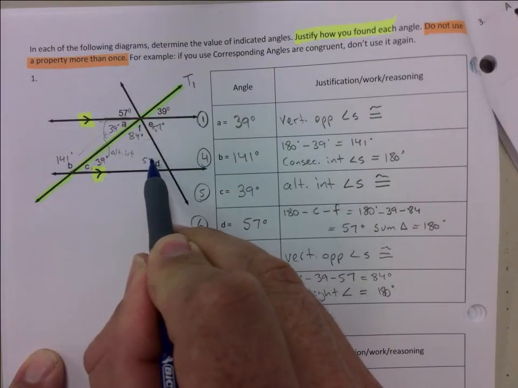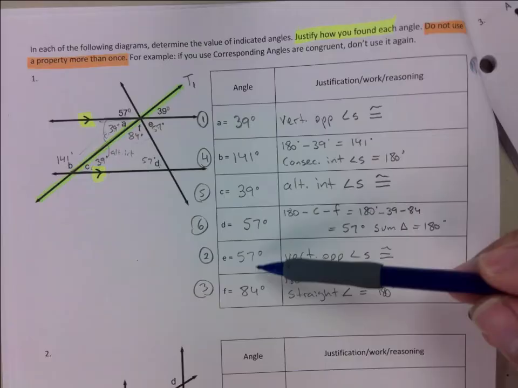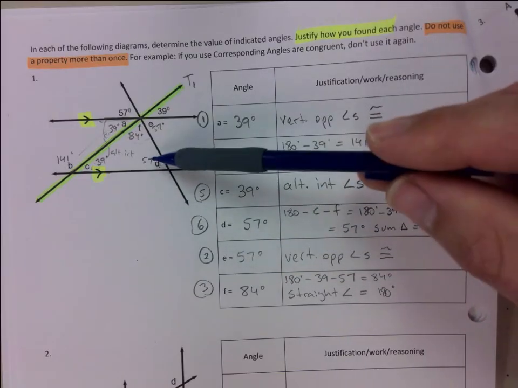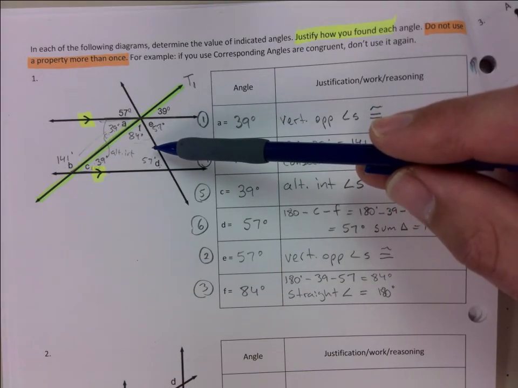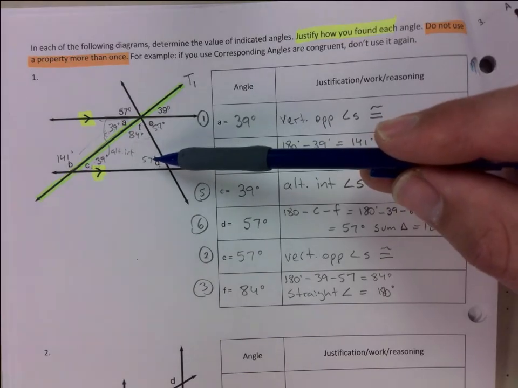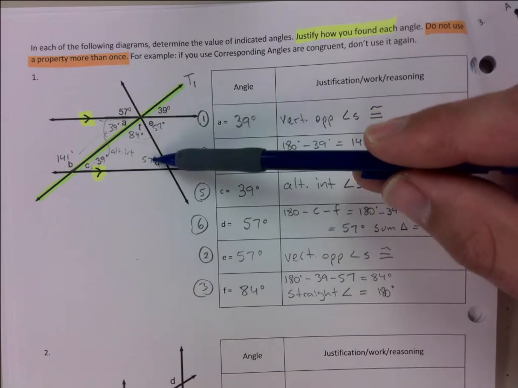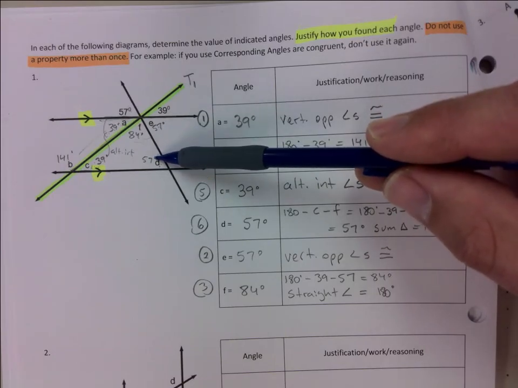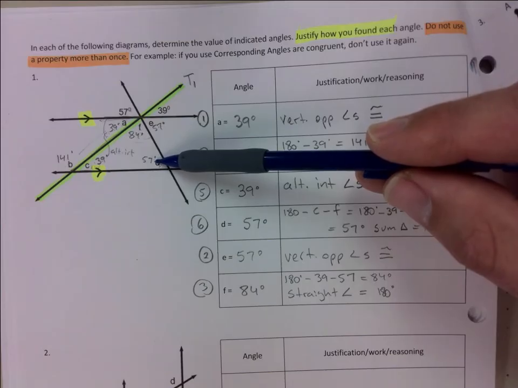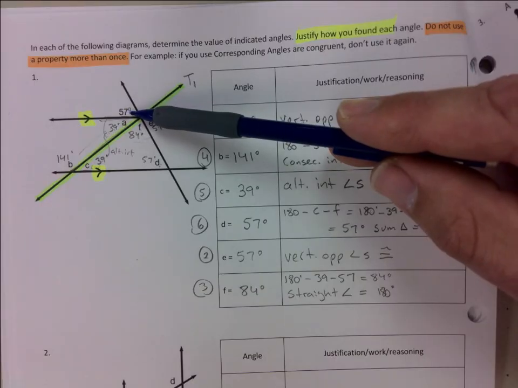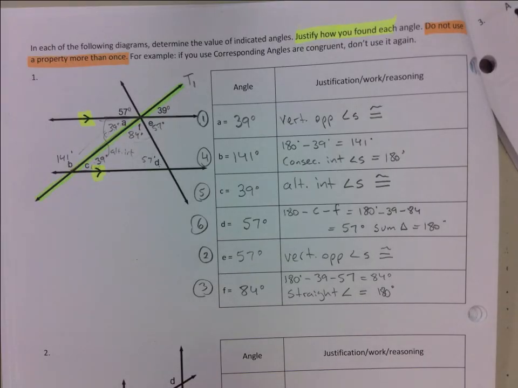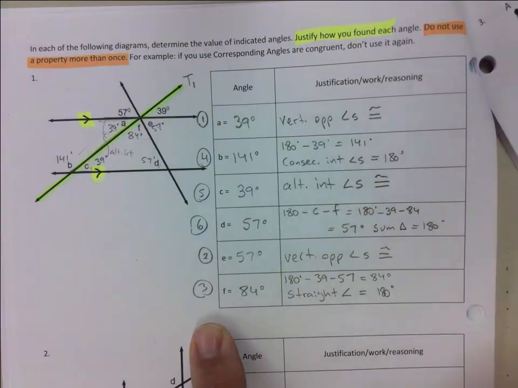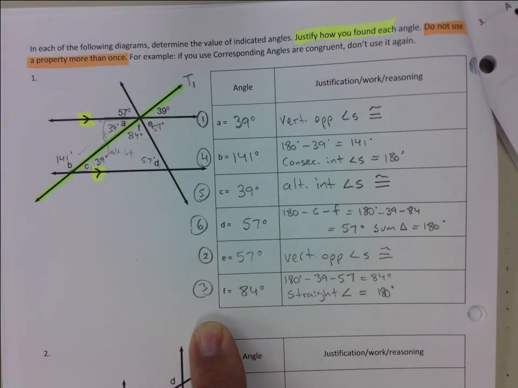This is 57, right? Does that surprise us? Wait a minute, I have another 57 here. What's going on? Does this surprise us at all? Shouldn't, right? Not at all. Let's see if you can see it. Is there another way we could have found this? We could have used alternate interior. Is there another way? Which way, Paulina? Corresponding. This one corresponds to that one. So I hope you start to see that. And that's why it's a nightmare. Please tell me which order you took, because then I'm going to follow your way, okay? Otherwise, it can get very messy.